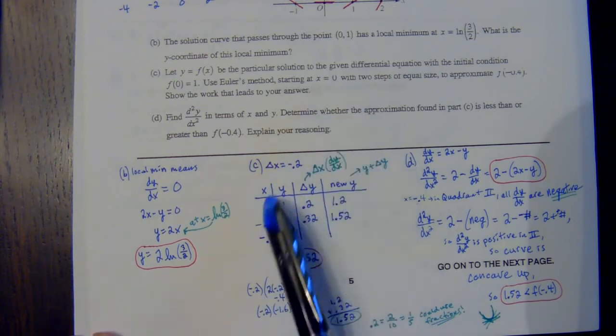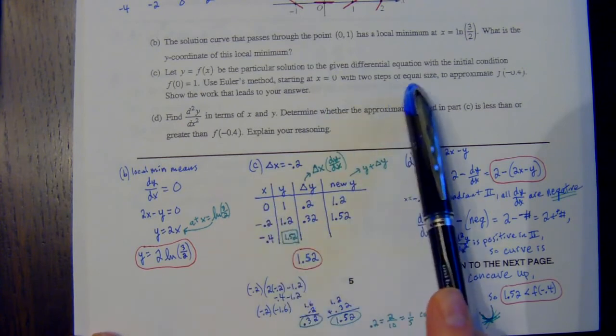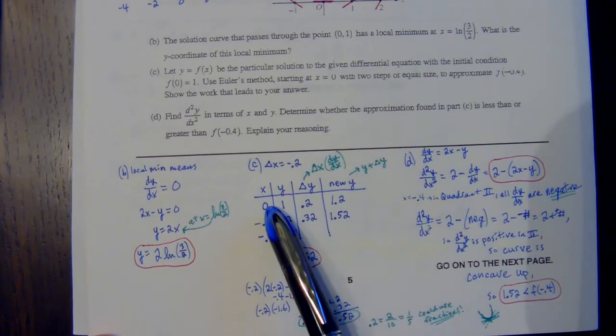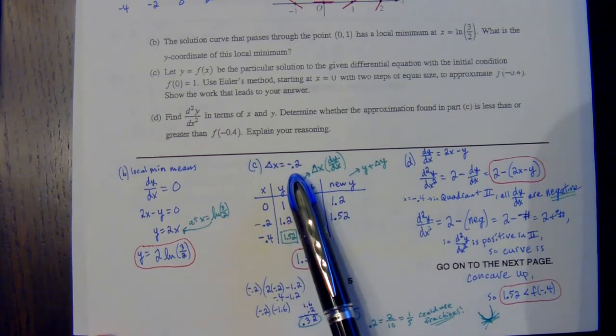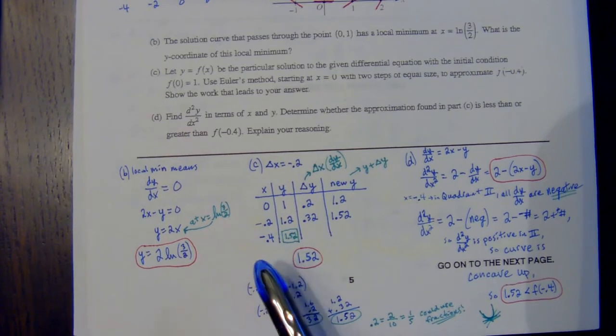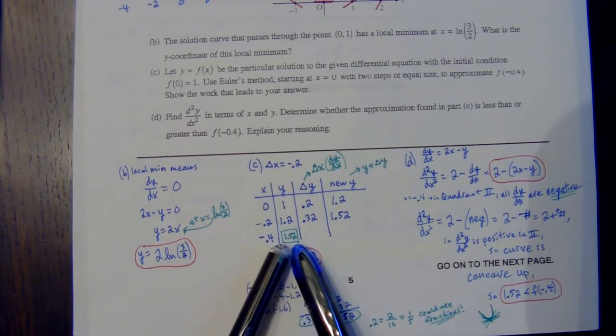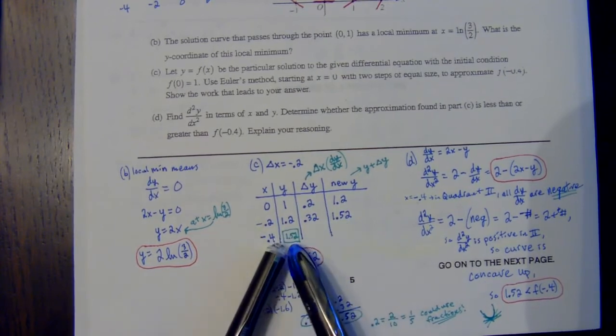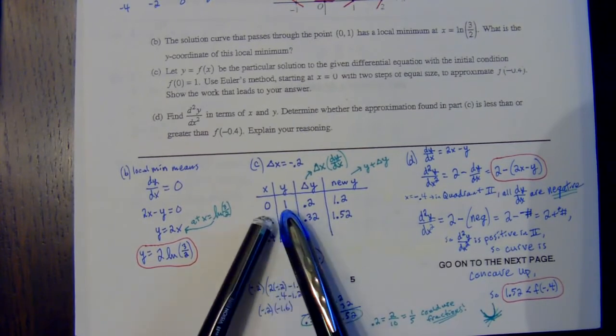So it says we're starting at x equals 0, and then 2 equal sizes to get to f of -0.4. So 2 equal steps, that means the delta x has to be this -0.2. So I go 0, -0.2, -0.4, and they want to know what is that y value right there. So I'm just going to do Euler's method a couple times, and whatever I get right here, that will be my answer. And so here's our starting point.